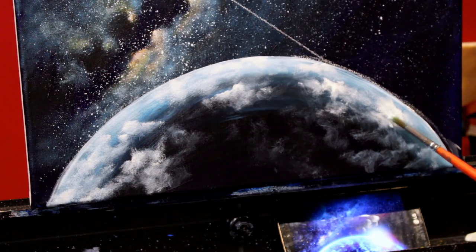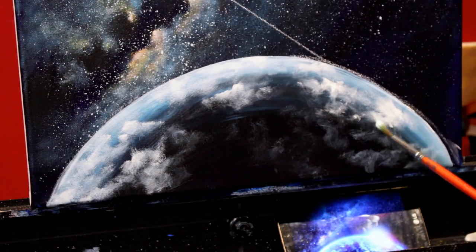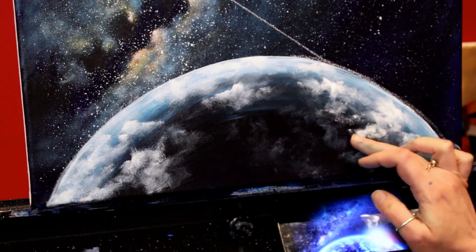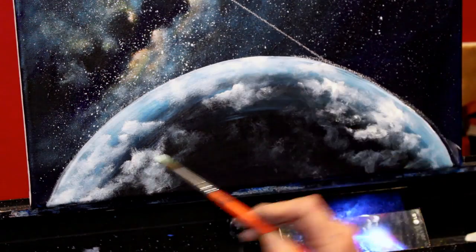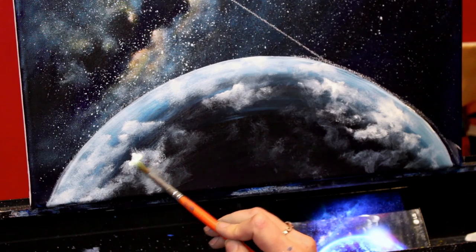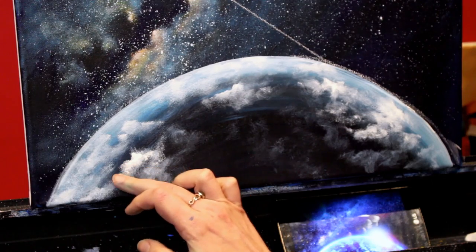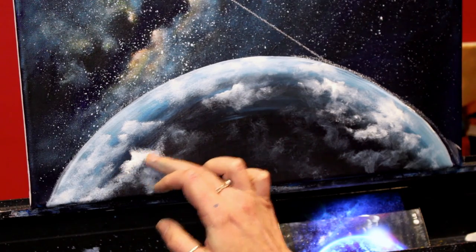And then I might break it up here and there with a little bit of scrubbing from the brush. I'm going to do a bit of that over here because it gave a different look, and I want to have a consistent look from one side of the planet to the other.